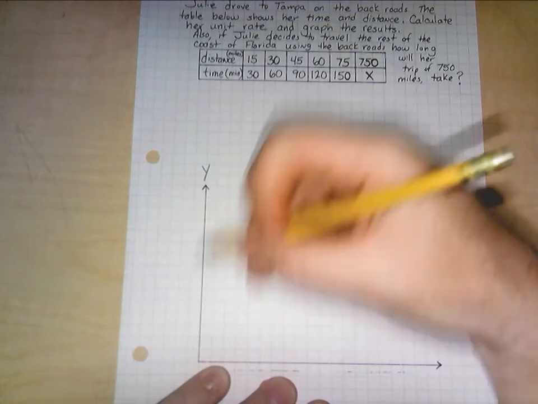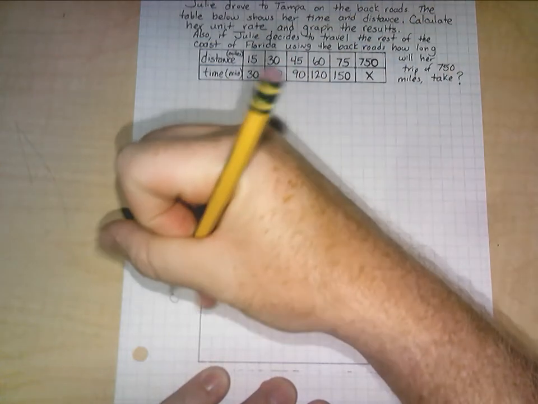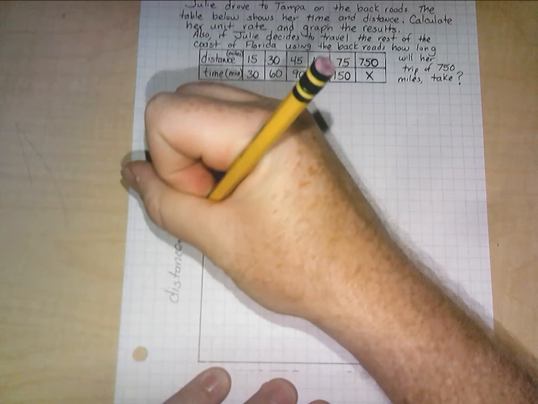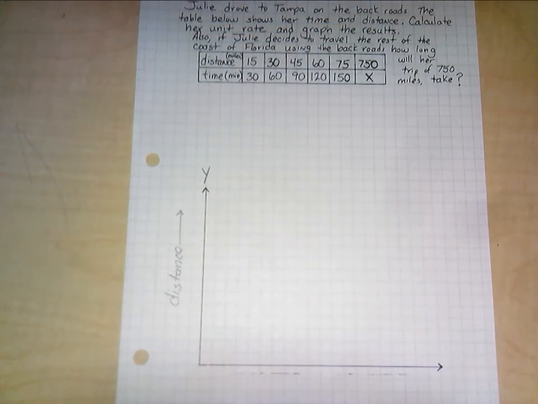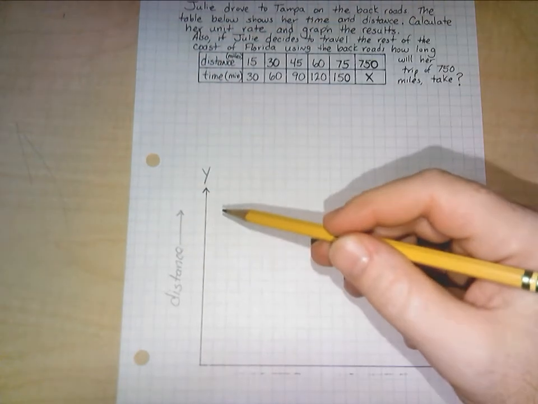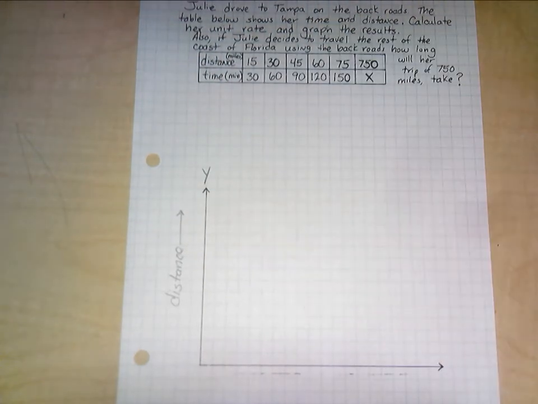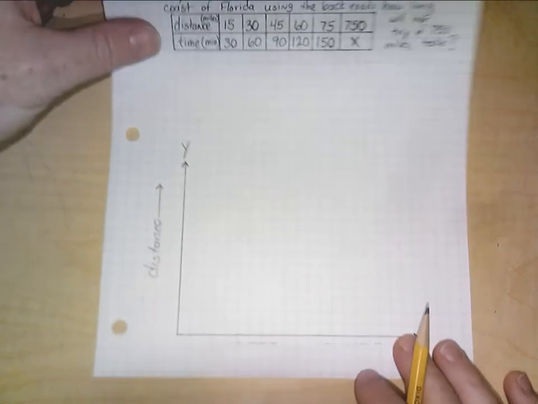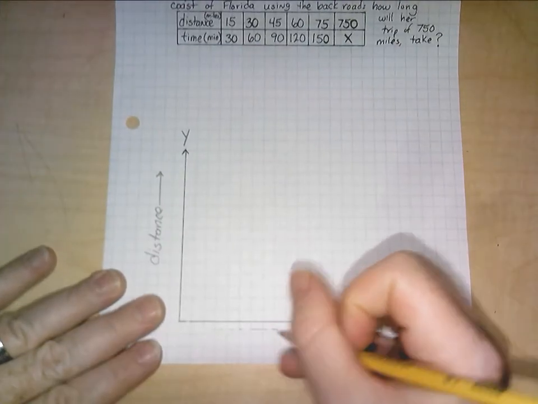So in this situation, we're going to put distance here. Distance is always increasing. We can't go down on distance. Time, very similar. We can't go back in time.